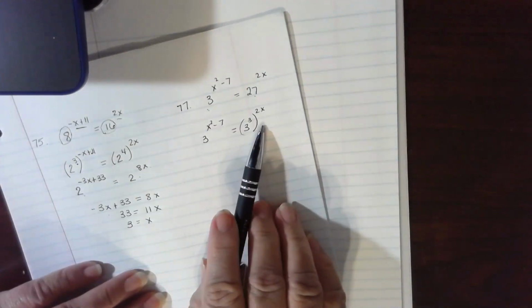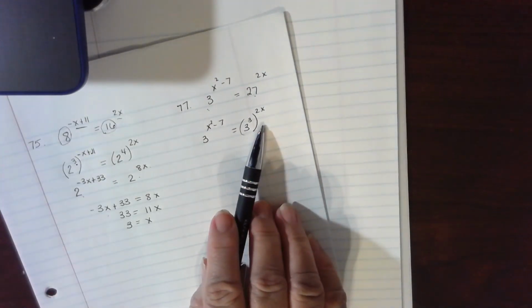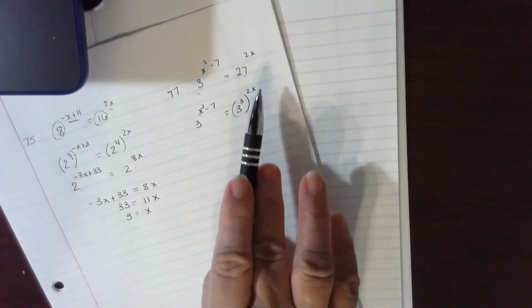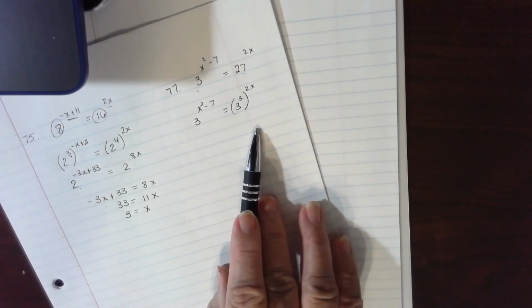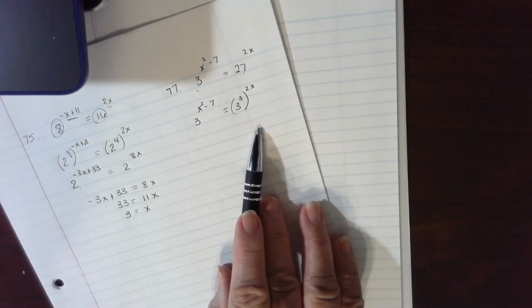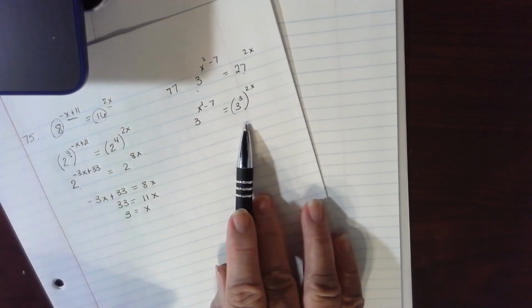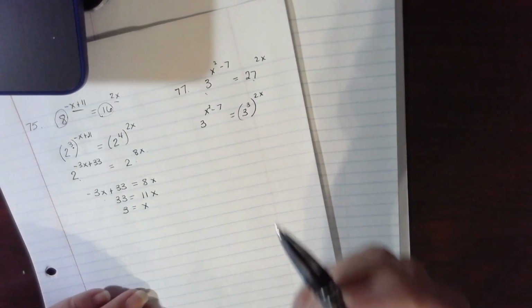So part of the challenge for some of you in this work is going to be recognizing powers of numbers, recognizing that 27 is 3 to the cube, 3 to the third. So what you might want to do is make a list of the numbers from like 1 to 6 and write out what their powers are, first, second, third, fourth power, so that you can recognize powers of numbers and know what kind of substitutions you can make.